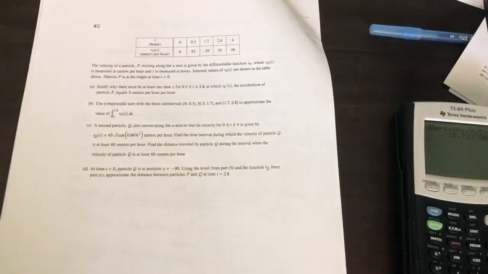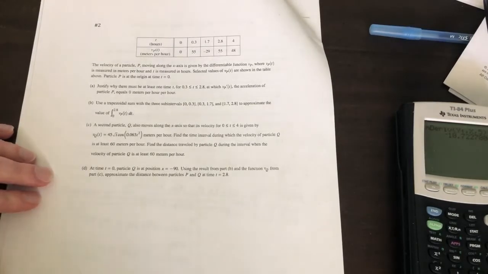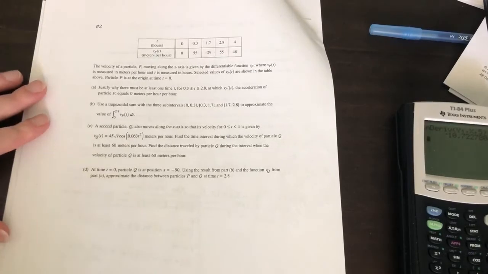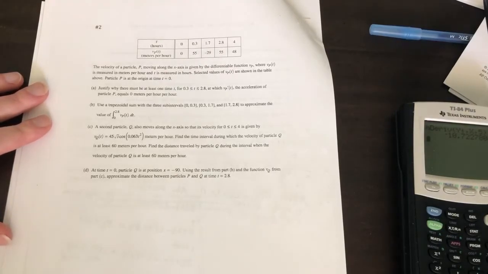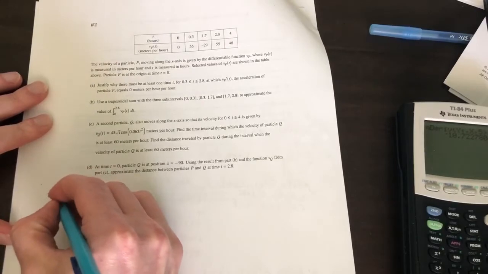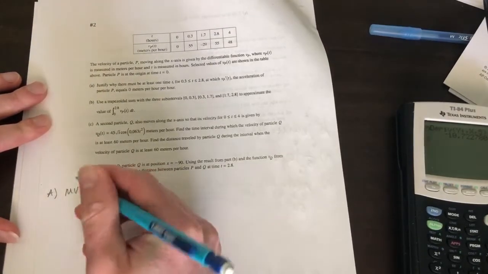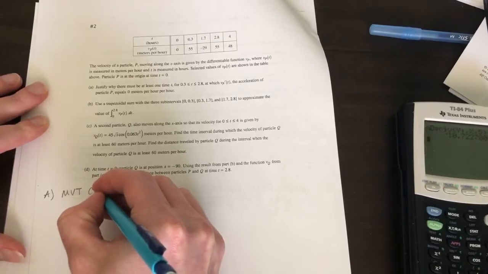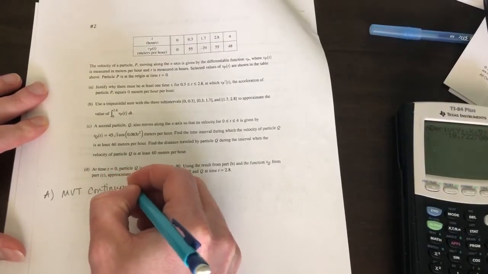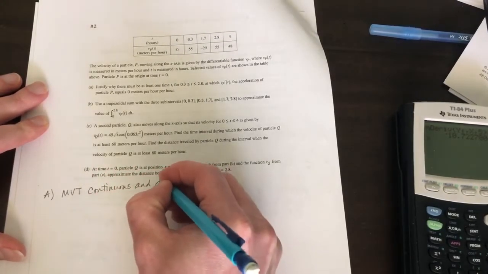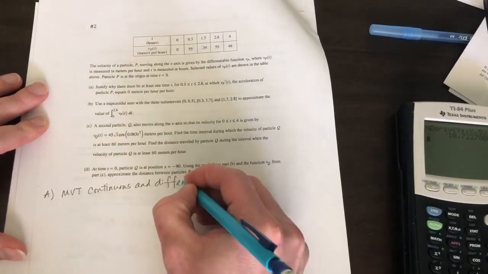Okay, it says the velocity of a particle moving along the x-axis is given by the table, pretty much, Vp of t. Okay, it says justify why there must be at least one time where v prime of t is equal to 0 in between 0.3 and 2.8. Justify your answer. Okay, so this is going to be MVT. MVT says that it must be continuous and differentiable. So just write those two words in there.